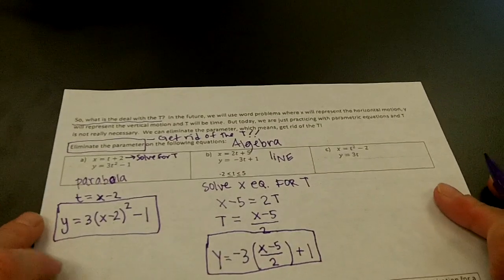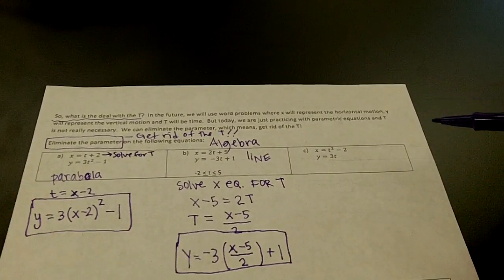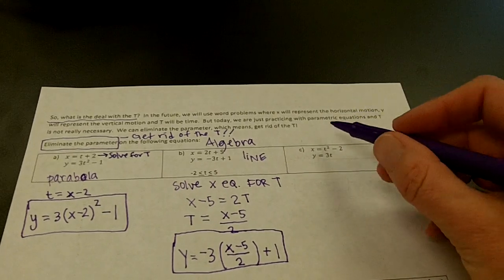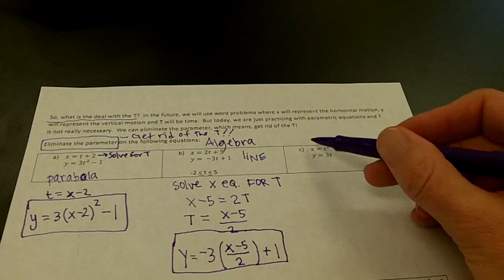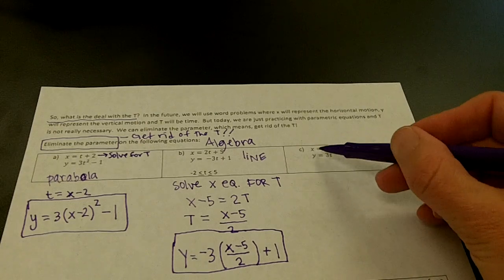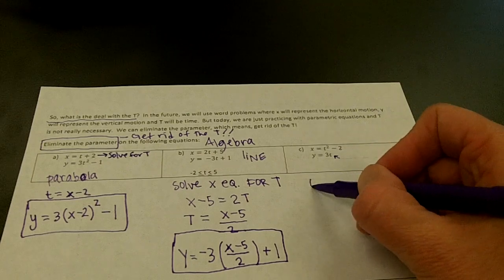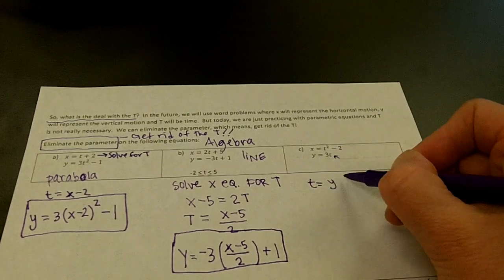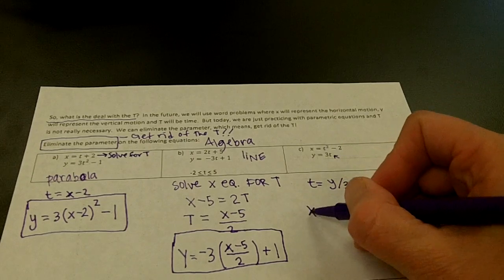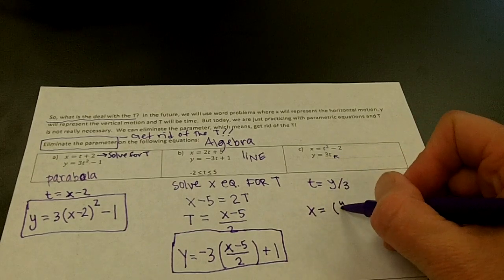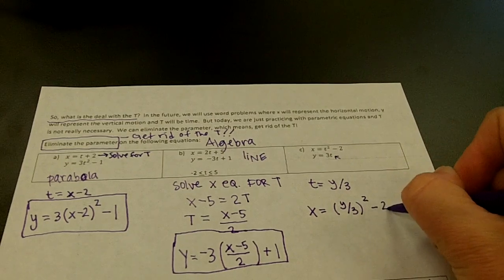It's this one that I'm a little bit freaked out by because we got this sideways parabola happening. So I want to look at these 2 equations and see which one is easier to solve for. It looks like this is easier to solve for t. So t is really equal to y divided by 3. Then I'm going to substitute that back in: y divided by 3 squared minus 2.